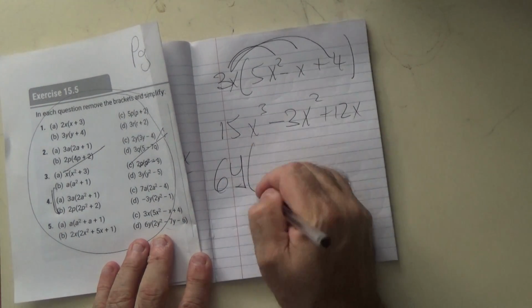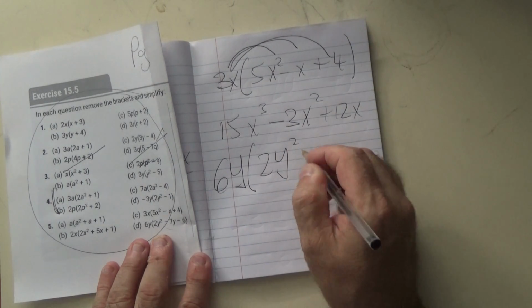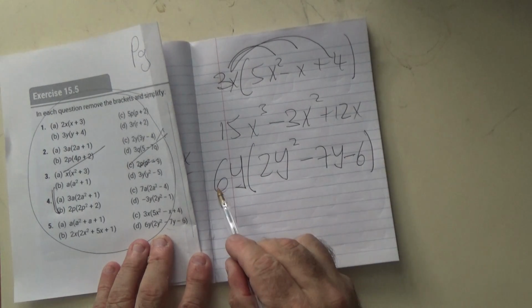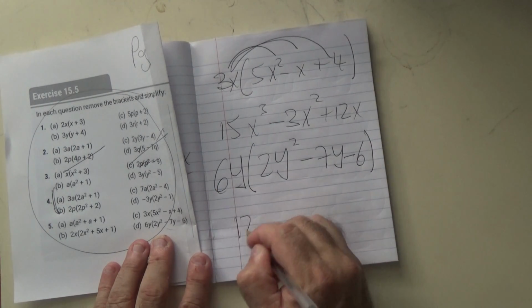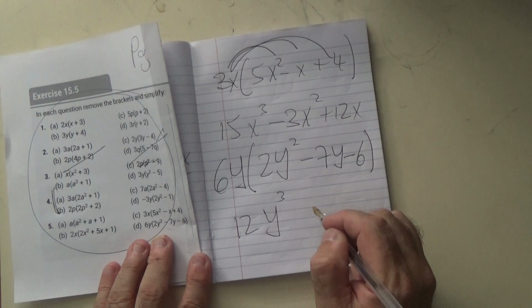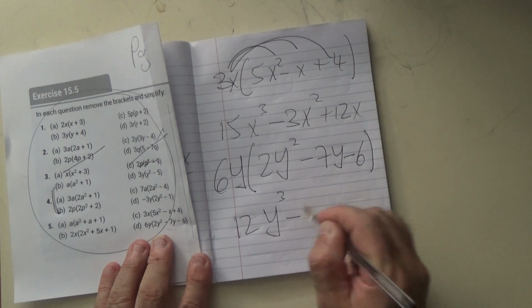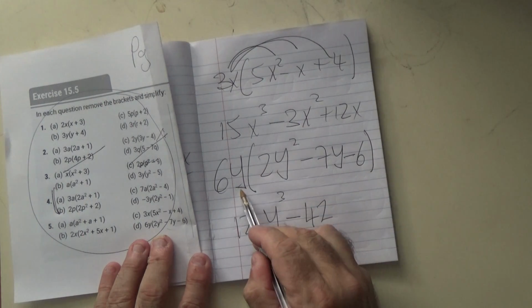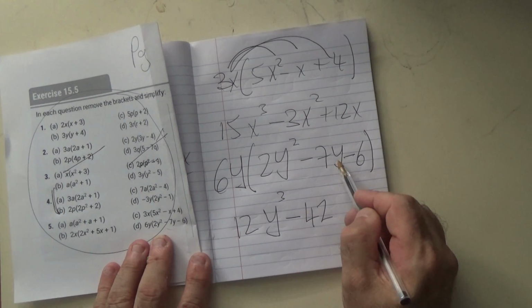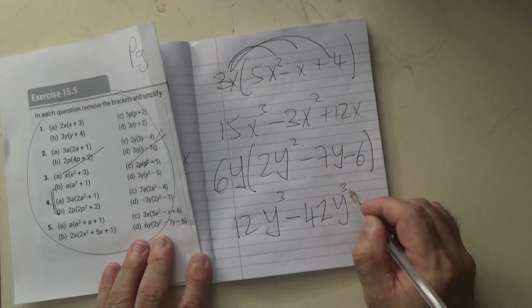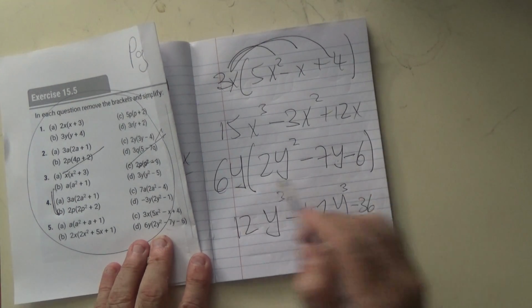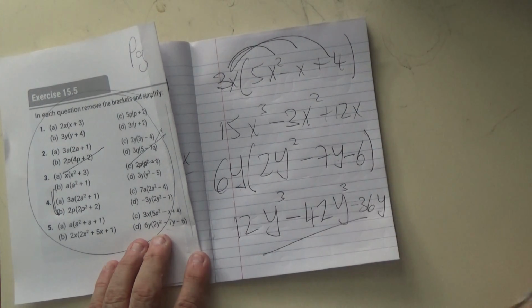6y times all of 2y squared minus 7y minus 6. Think about your multiplying. 6 by 2 is 12 y to the 3. Think about your sign. Negative 6 7s is 42. We've got to be extra careful here. There's a y outside and there's a y inside. That's y cubed. And minus 6 by 6 is minus 36. And there's a y there. That's the end of your homework.